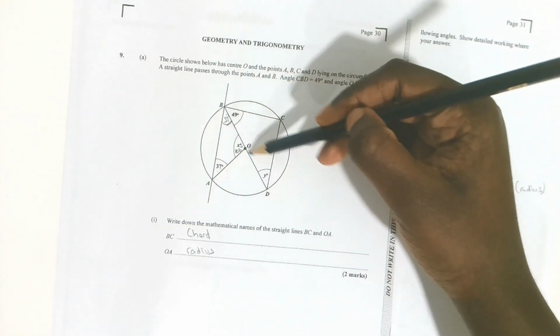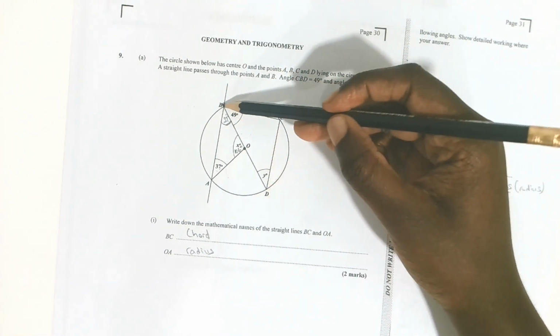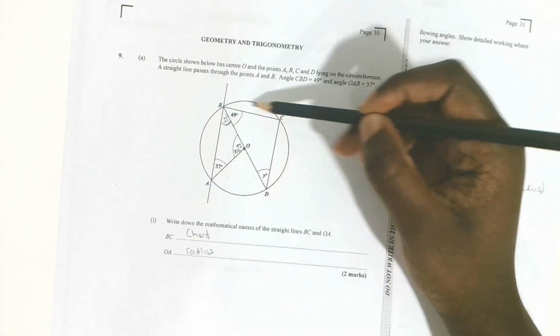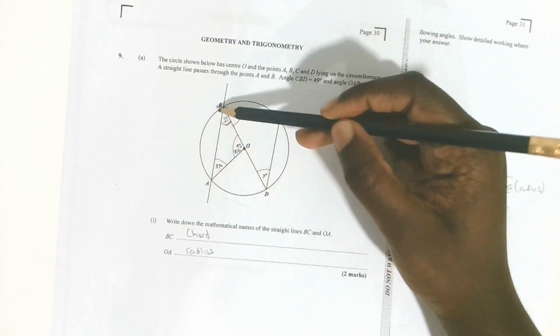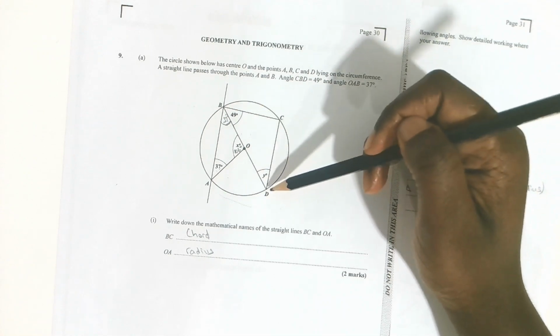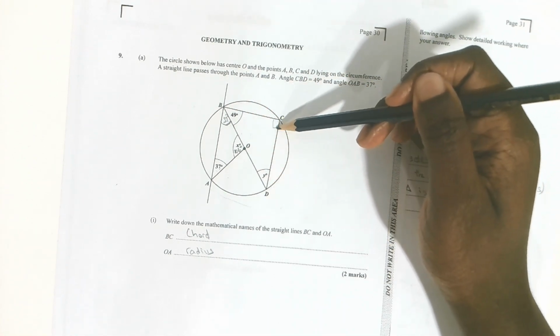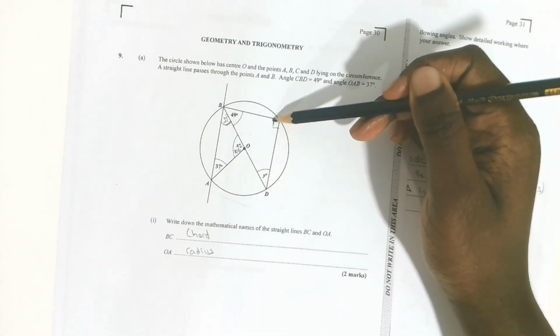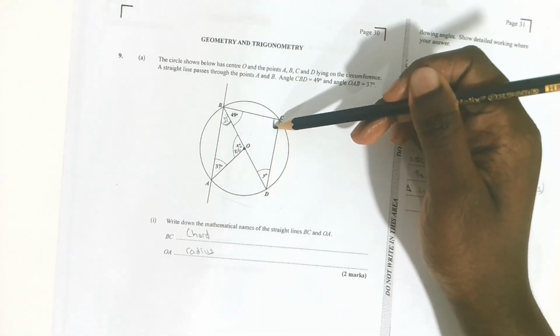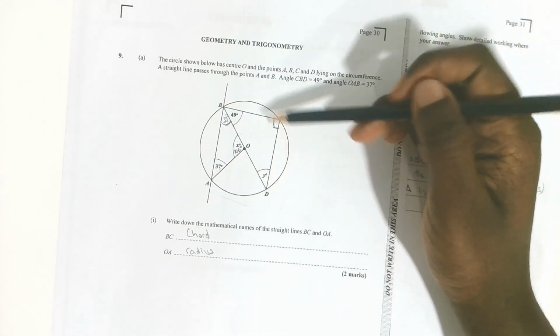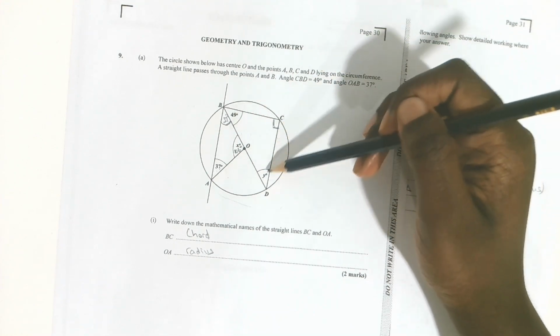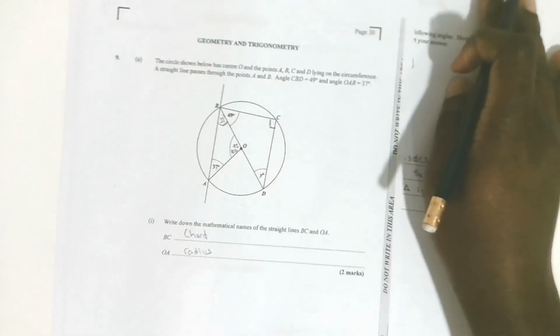Here we have a diameter, therefore we have 2 semicircles, here and here. In this semicircle we have an angle, and according to our theorem, this angle is going to be 90 degrees. So now that we know 2 of the angles, we can find the third angle.